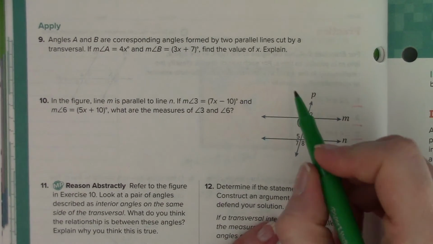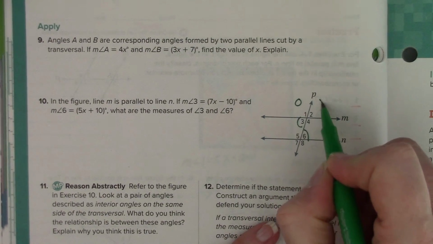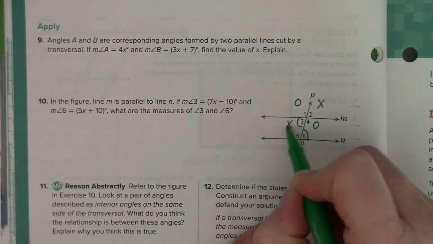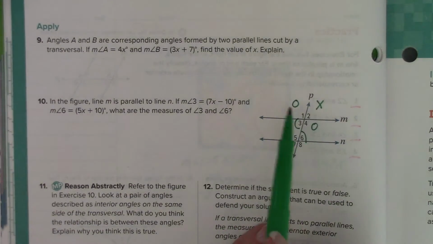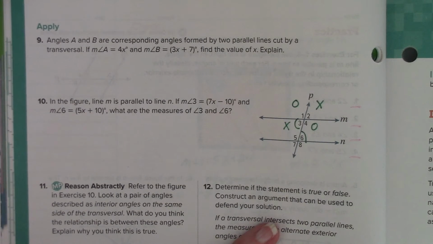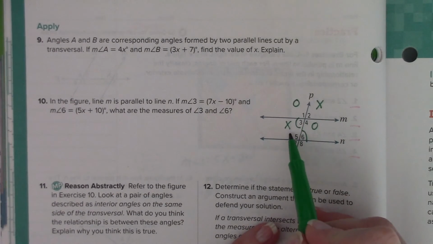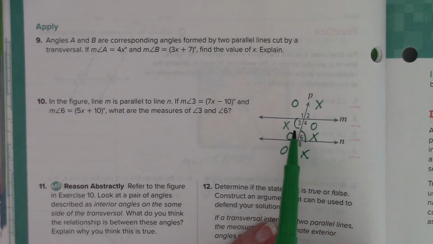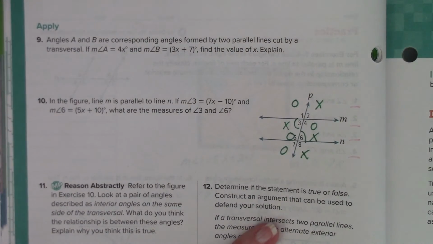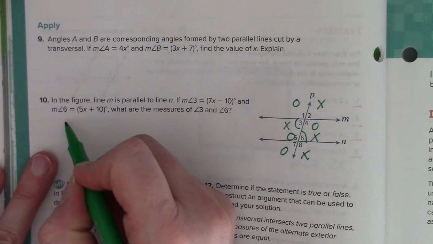Let's see, angle 1 is bigger than angle 2, so that's my obtuse angle. Okay, my O's always line up crisscross and my X's always line up crisscross. That's because my vertical angles are equal. And the top O's and X's look just like the bottom O's and X's. So here I look at angle 3 as an X and angle 6 as an X, so I know they are equal. So I can set them equal.